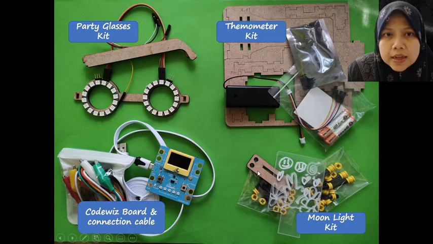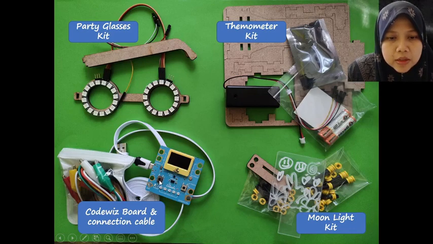The 3 kits are party glasses. This is a kit for thermometer. This is a kit for moonlight. And this is the main item in the CODEWIZ, which consists of the CODEWIZ board and the connection cable to connect CODEWIZ and laptop or your PC.